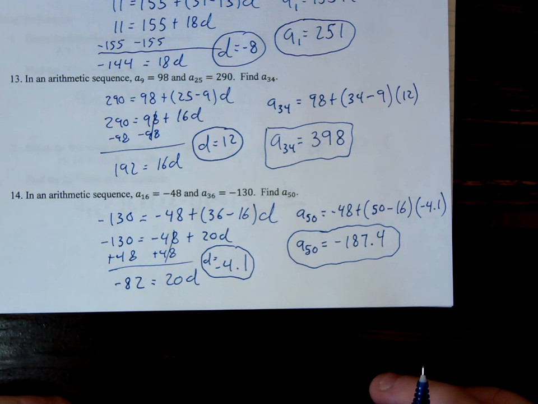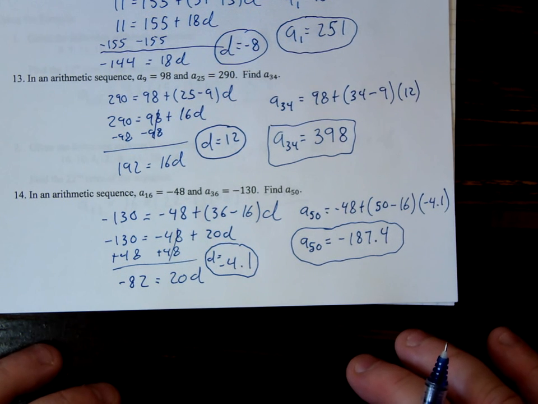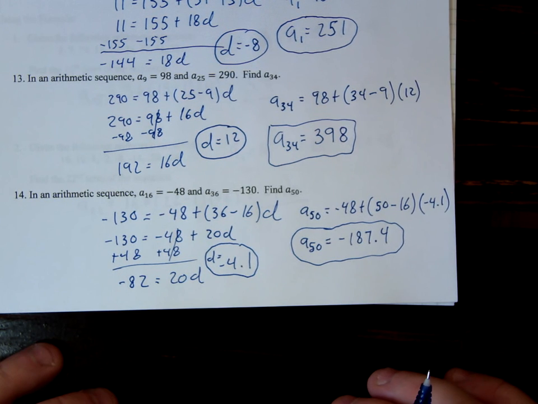But yeah, so do this assignment and then you'll move on to the next video, which is the arithmetic series notes after you finish this, and then have those finished by Friday. And then next Monday you'll get the answers and we'll move on to the next part of the unit. All right, thanks.